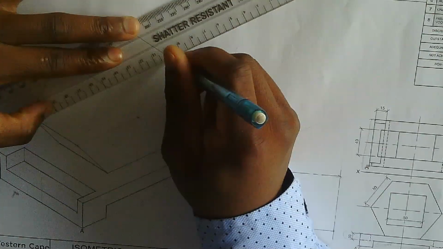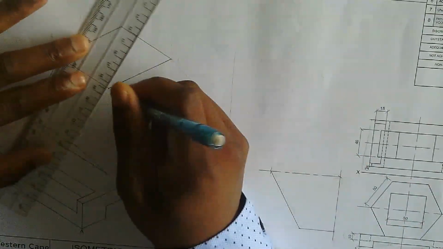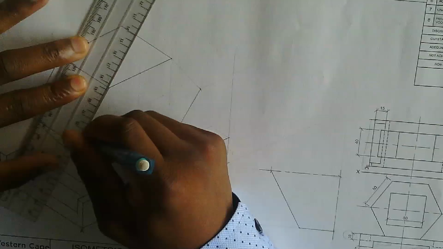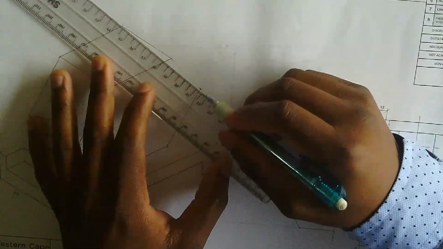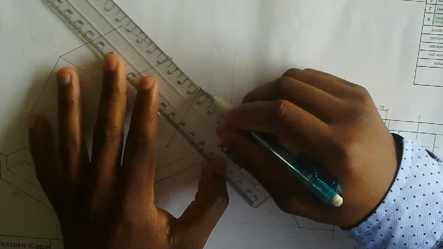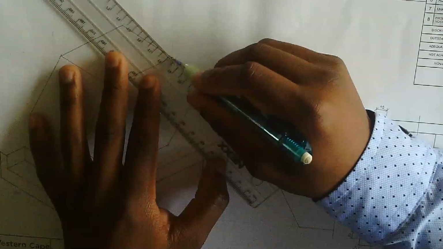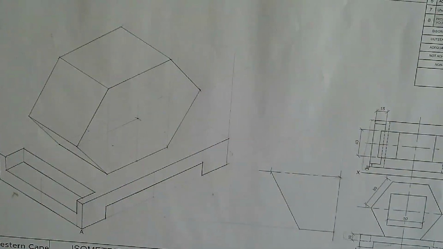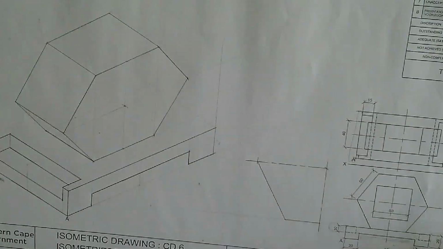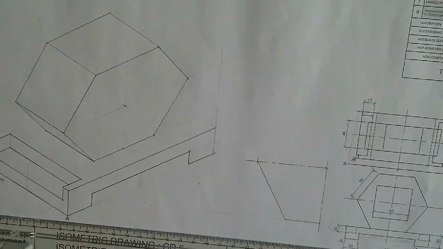Then now I have to do what is inside. Now I have to do the inside square, which is from this point here to my left side to my right side.